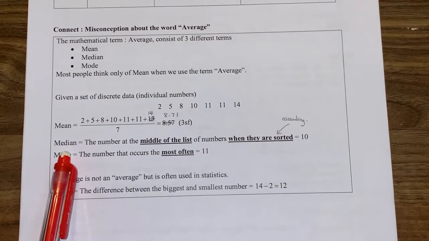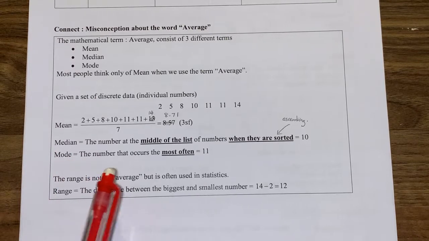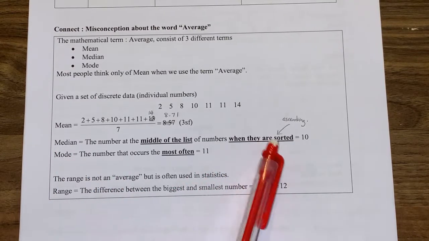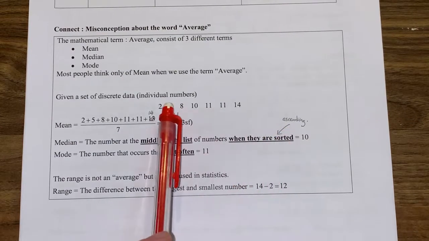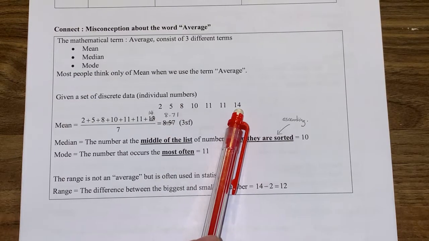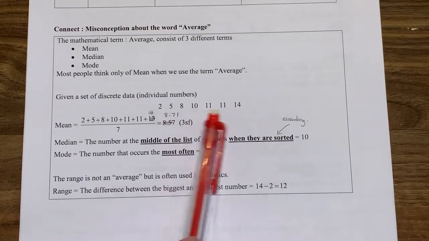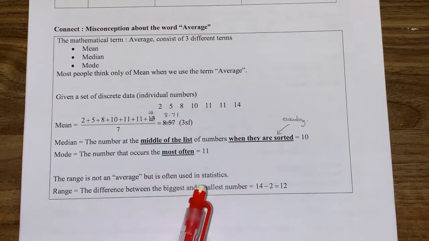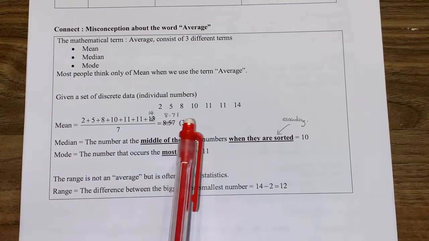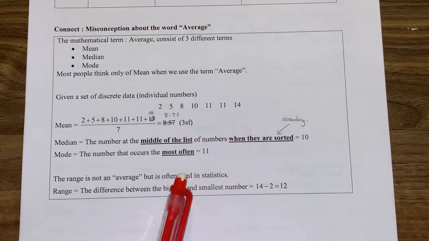For the median, we all remember it is the center term, the one in the middle. But you need to remember the data needs to be sorted, in ascending order, from small to big. Since there are 7 terms, it is the 4th term, because there are 3 on each side, so right in the middle is 10. The mode is the one that happens the most often. Here only one number is repeated, so the mode is 11.